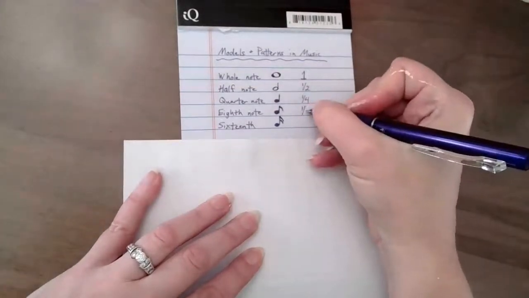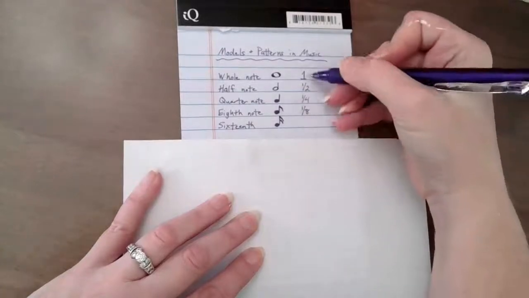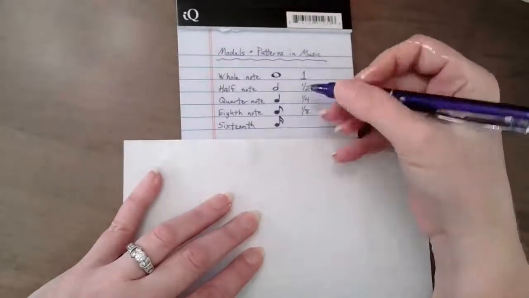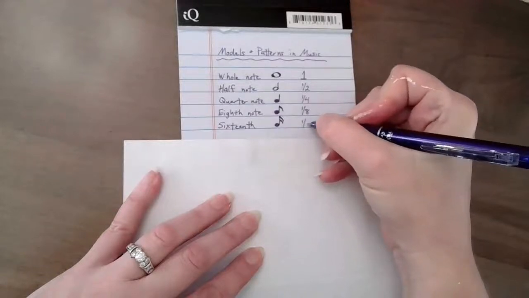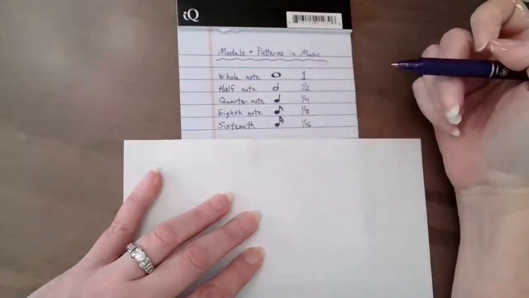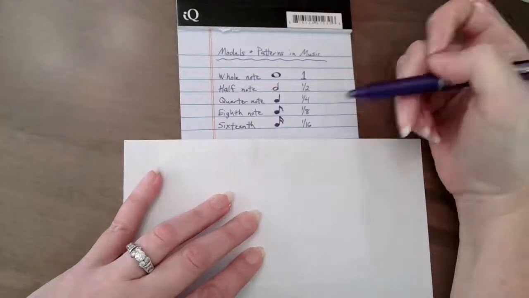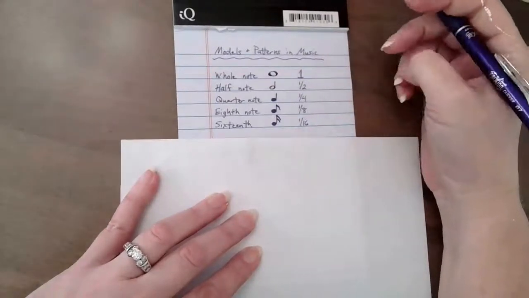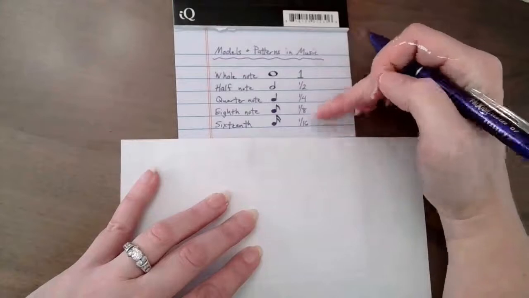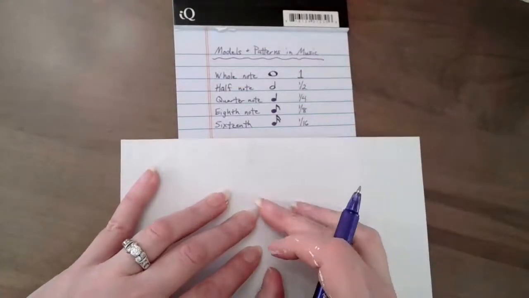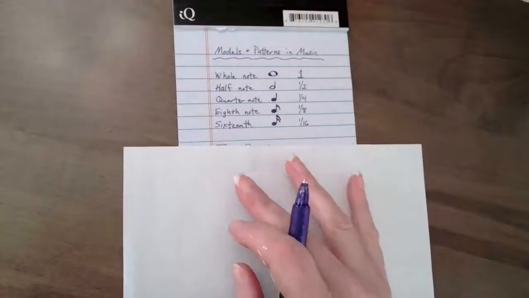Eighth notes, same thing. If you haven't noticed, by the way, we're cutting these in half, so half of a half is a fourth, half of a fourth is an eighth, and then of course 1/16 as well. So these are just telling us the length of time. How long do each of these notes last? I'm not talking about what these notes are, as far as A, B, C, D, E, F, G, but this is how long those notes would last in comparison to each other. So music is math. Great.